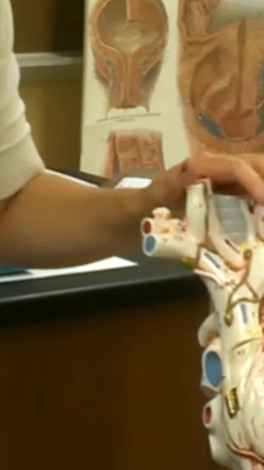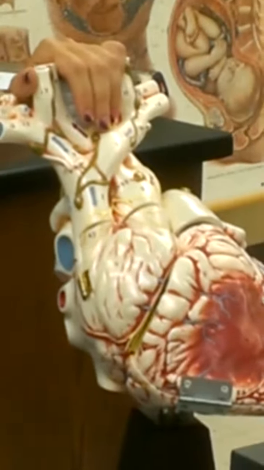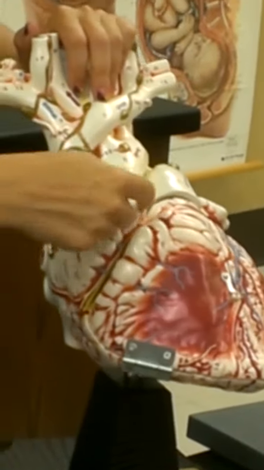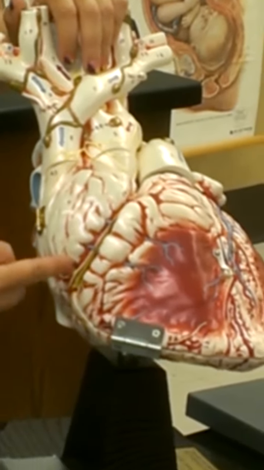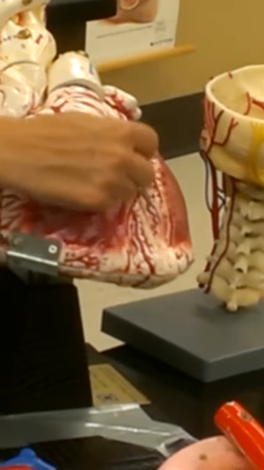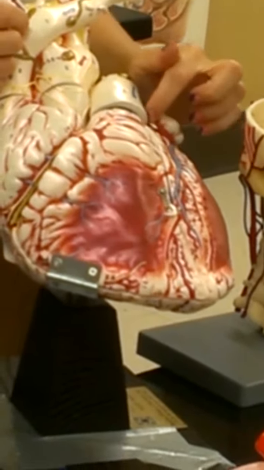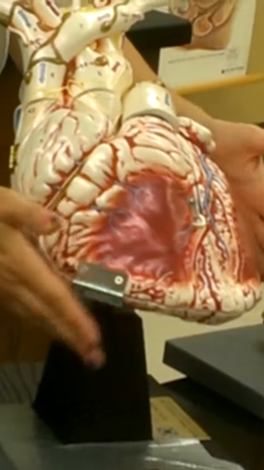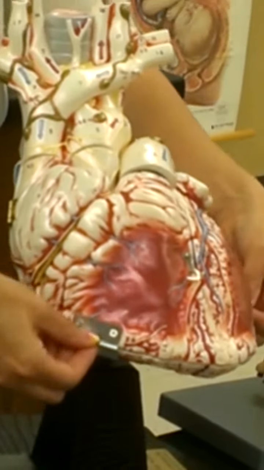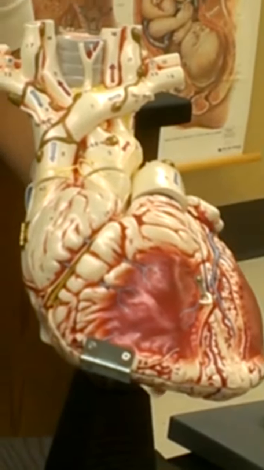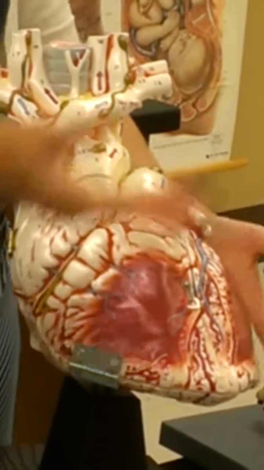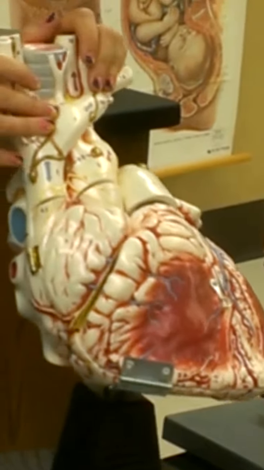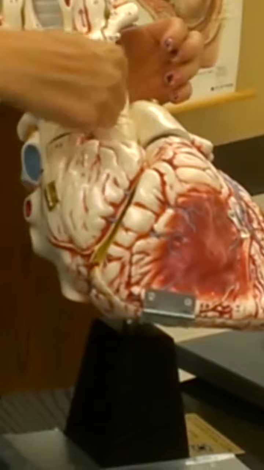The little pink part that we saw yesterday is exactly the same as this. This one, I might do the right coronary, or the anterior interventricular, or the left coronary, or the circumflex. I won't do the marginals because there are these big hinges on top of them. And the posterior interventricular, you have to take the model apart, so I won't do that either.